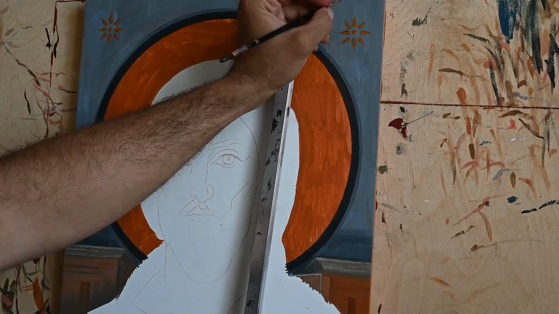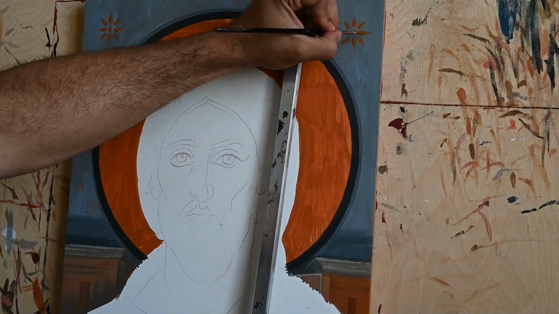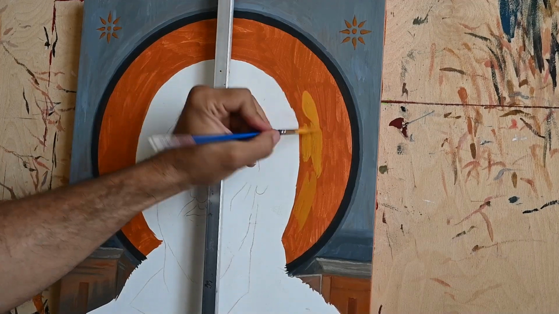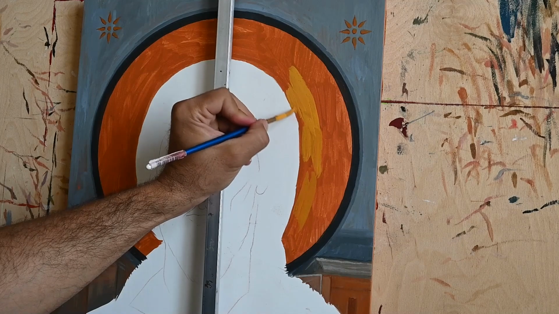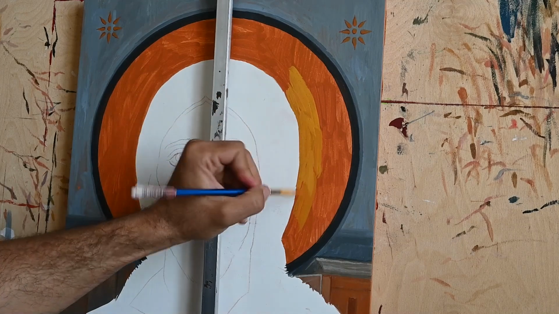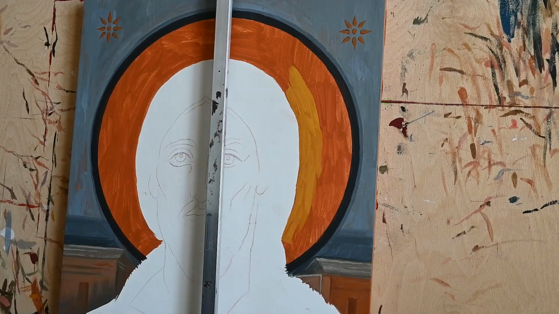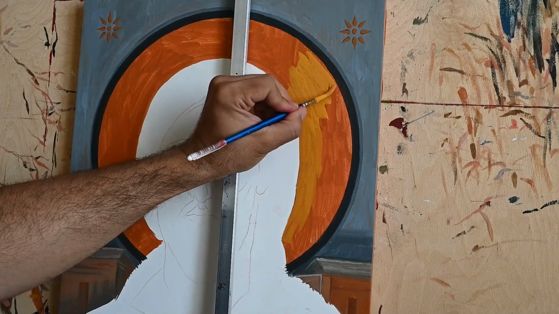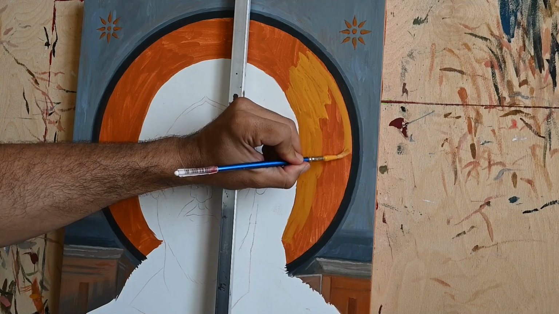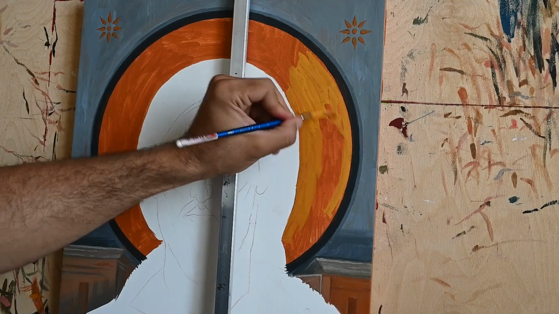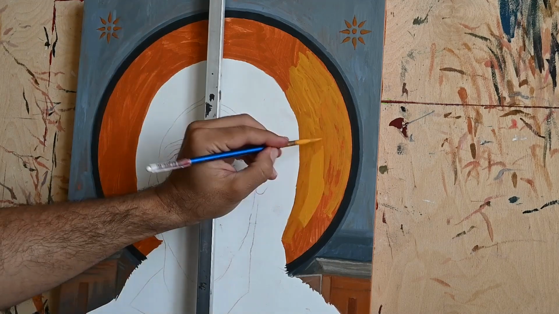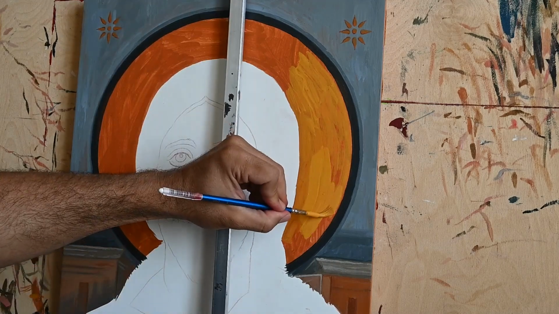Painting this icon is a nice exercise for everybody. It's an icon that has very naturalistic elements, and it's really great to paint a study of this icon and see what you can learn out of practicing this study.